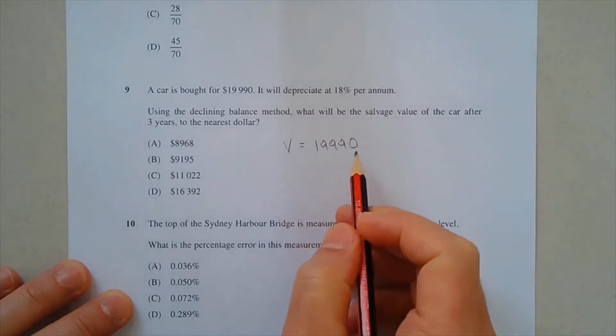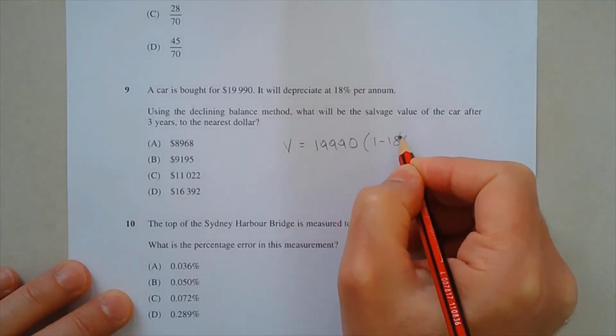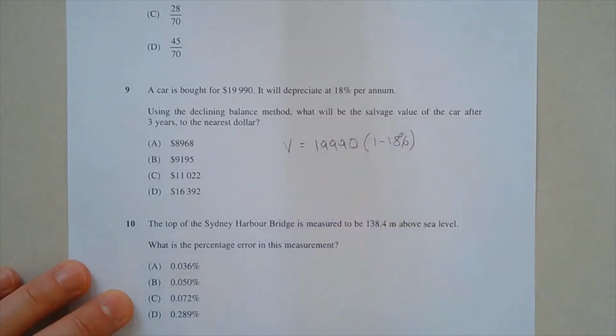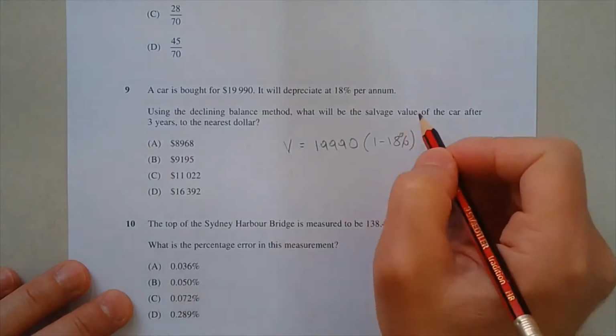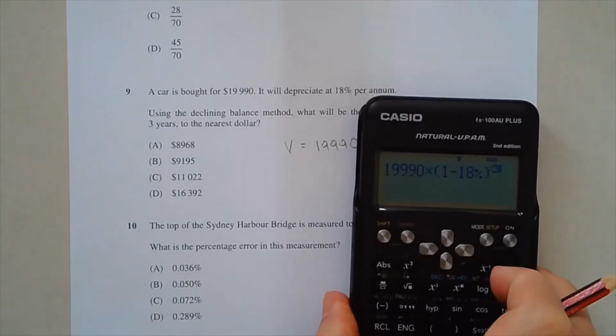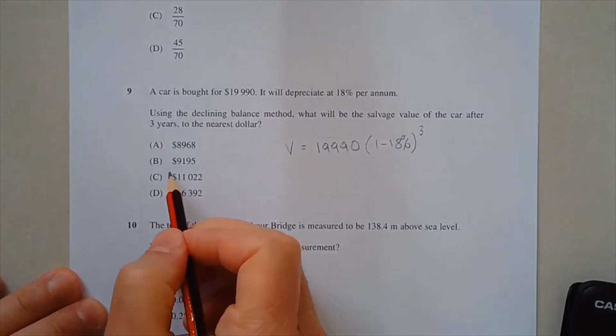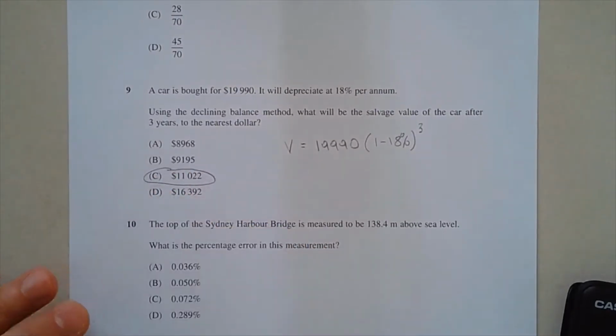which is $19,990, multiplied by 1 minus 18%, which is the depreciation rate per annum, to the power of 3, because it's over 3 years. So this is what you'd enter into your calculator, press equals, and it's $11,022 correct to the nearest dollar. So it's option C.